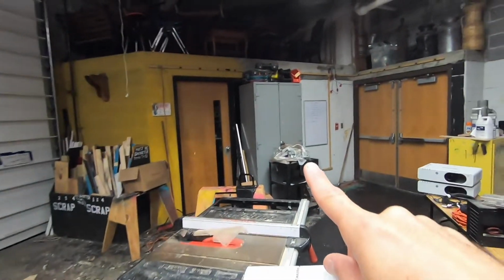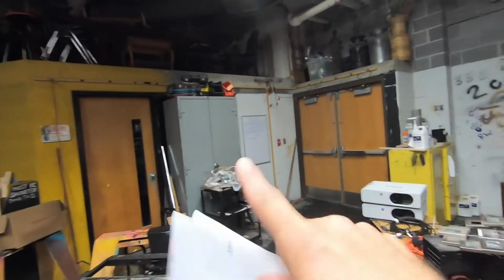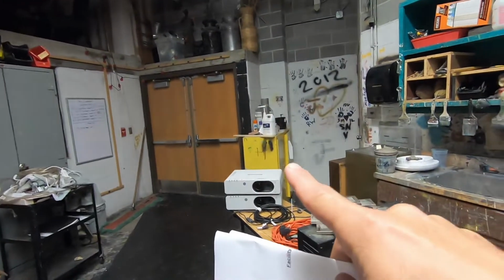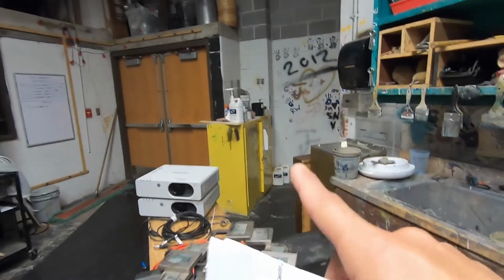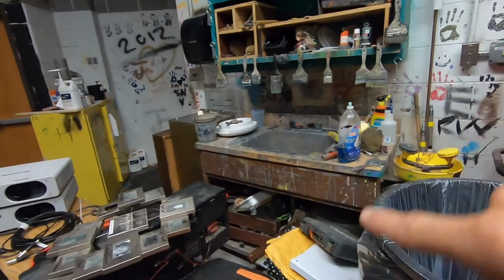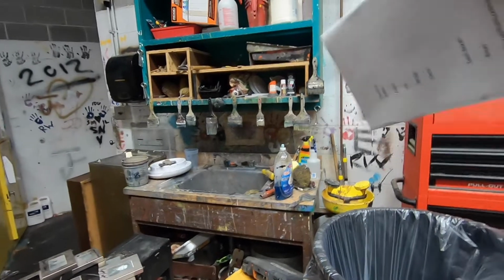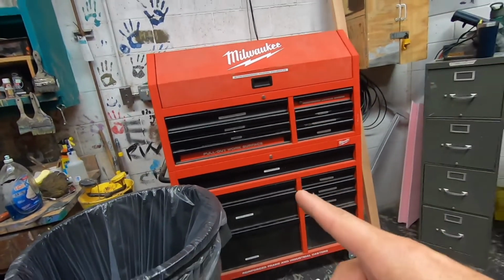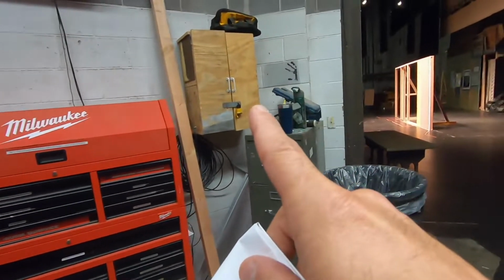That's our hardware cabinet for things like screws, bolts, anything hardware related. Our paint cabinet is the yellow cabinet right over here. It's where we keep our paint. This is where we clean up our paint stuff and store some of the other stuff that we use here. Our toolbox is where we keep most of our tools locked away. There are some drills in that one.